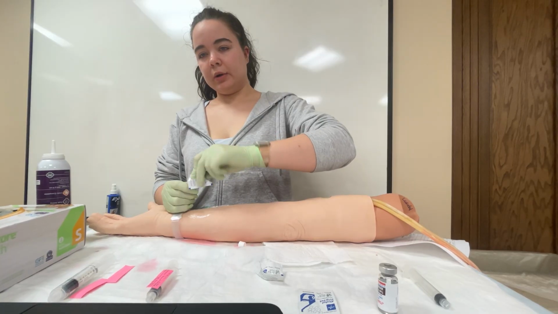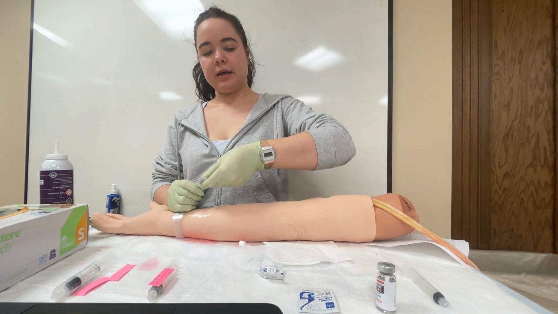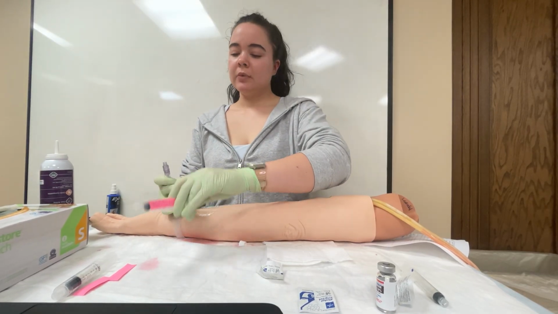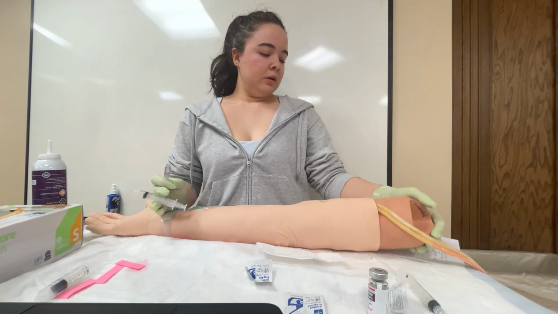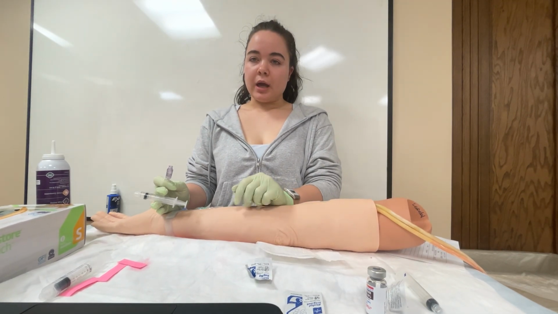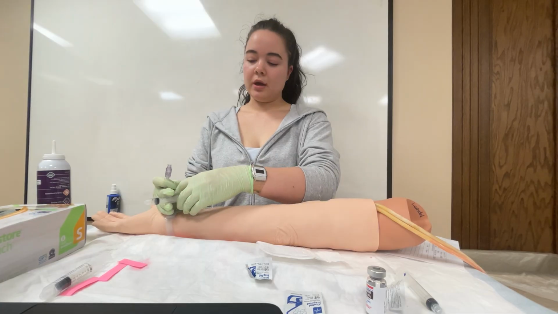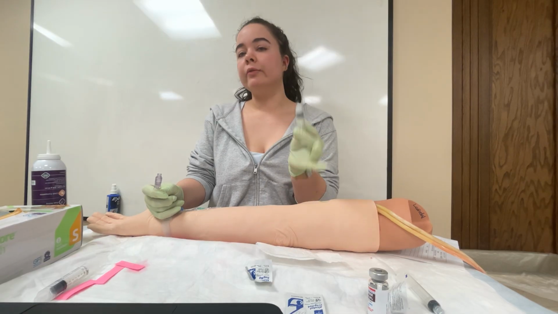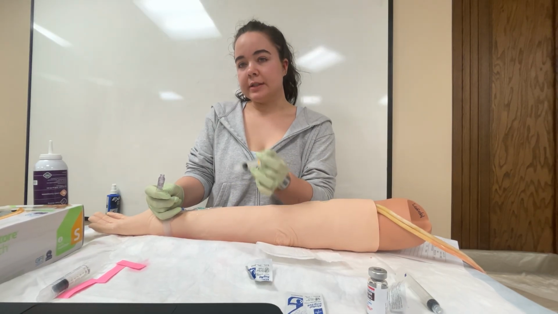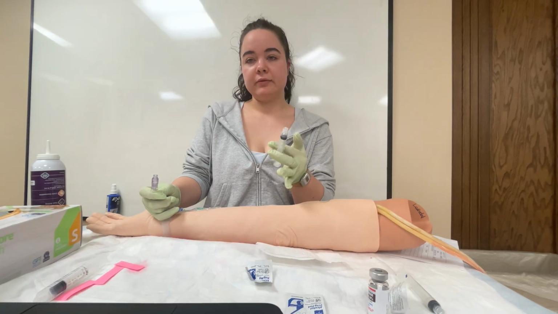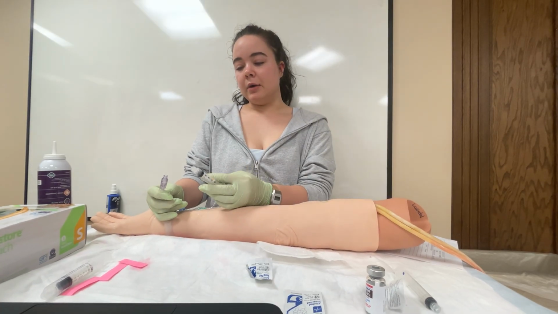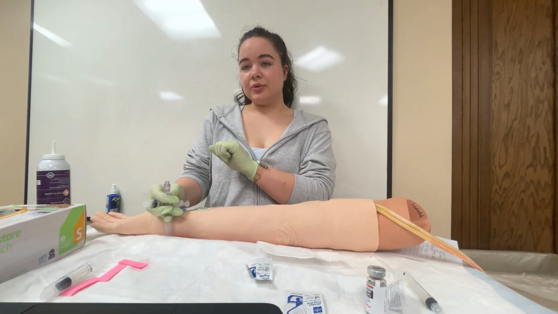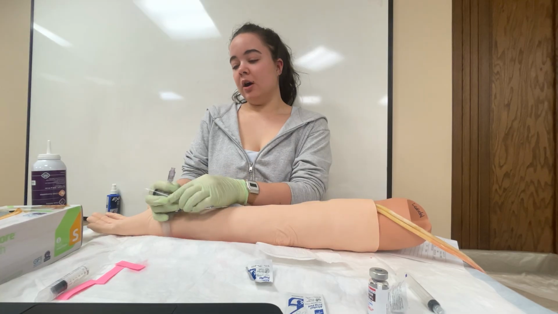I'm going to allow that to dry. I have my medication. This is my Benadryl, and I'm going to be administering this at 1 caliber per 12 seconds. And I'm going to be administering this over a full 60 seconds. But for the sake of the video, I just want to verbalize that instead of taking the full 60 seconds. Also, I want to recognize that whenever I have this exposed, after I clean it, I need to put a syringe on it as soon as possible.